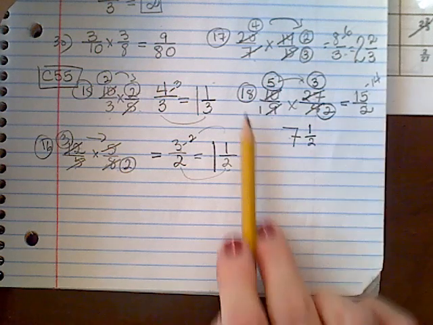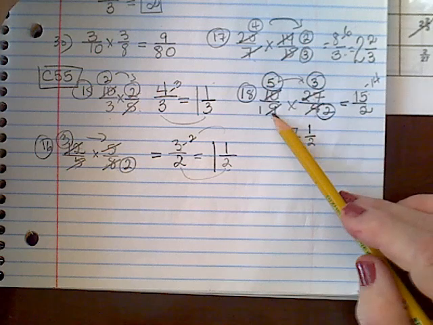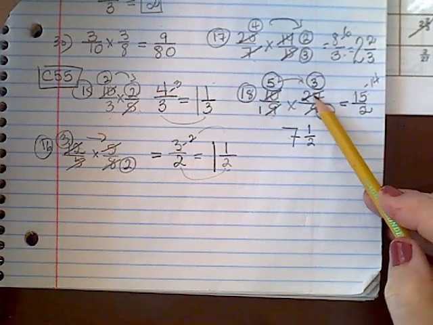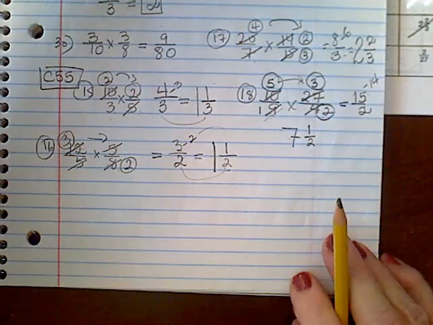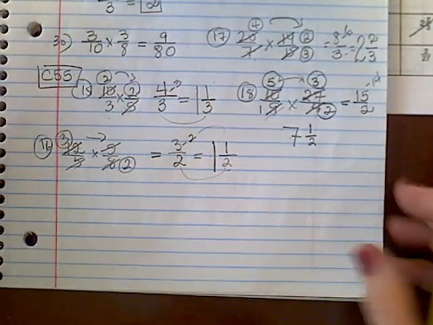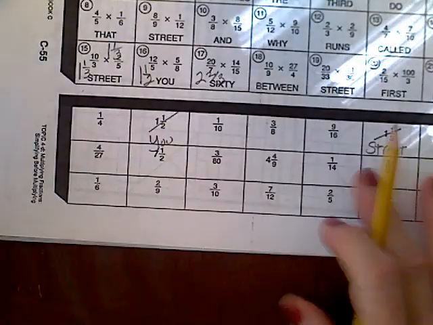So again, make sure that your work is looking like that. When we're cross-reducing, the 9 and the 27 are gone, so you should represent that they're gone by having that little slash drawn through those. All right, that was number 18, which is 7.5.